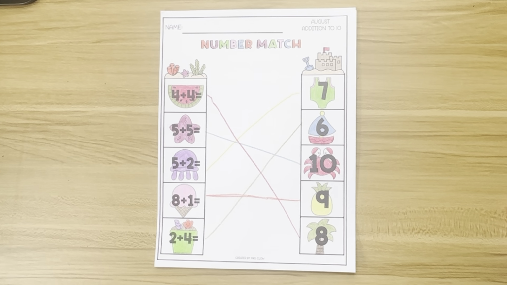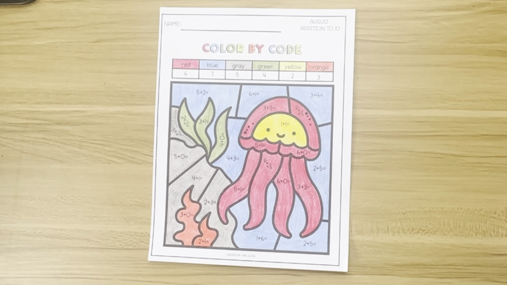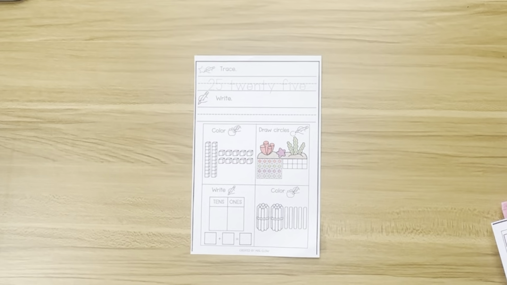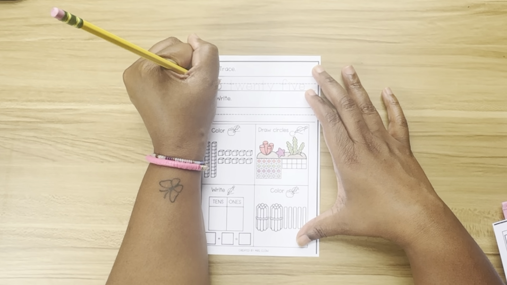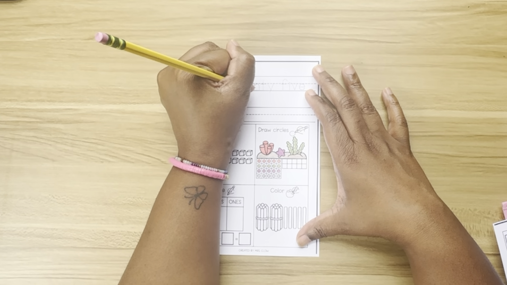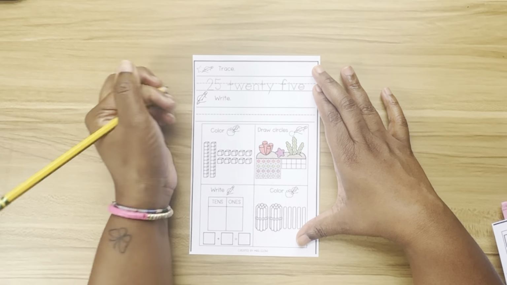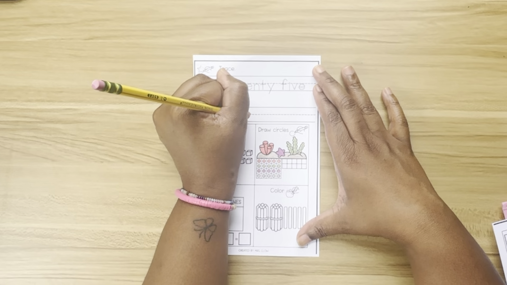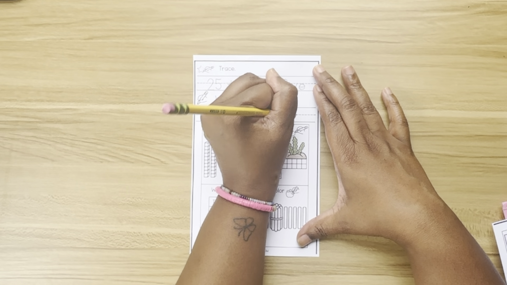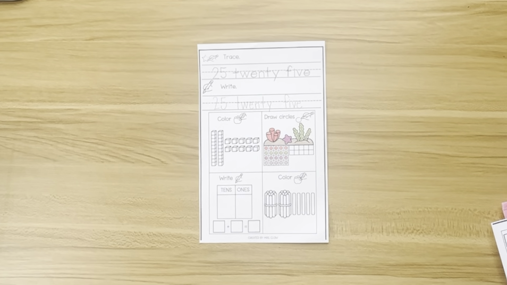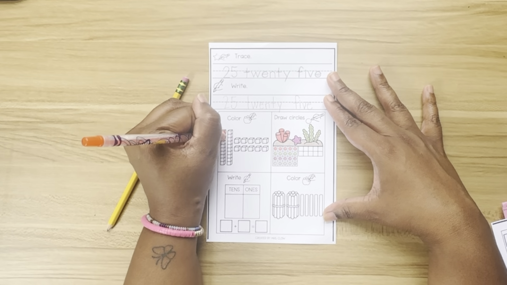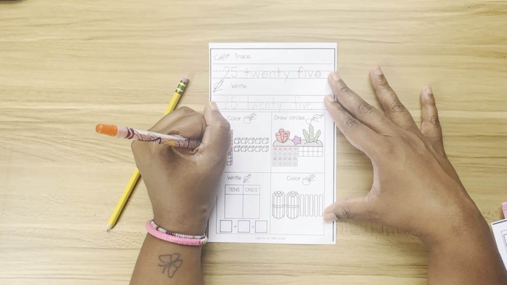The fourth way to use the resource is to connect the whole routine to independent practice. The August set includes an activity booklet, matching worksheets, and color by code pages. Because students have already practiced the numbers and representations during calendar time, the independent activities feel familiar. Students can use them during morning work, math centers, small group, or substitute days.